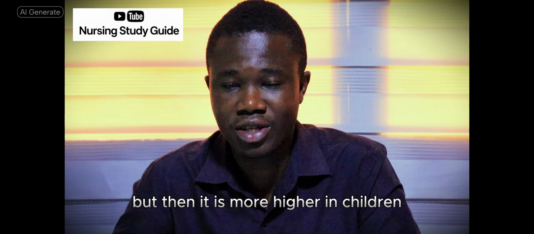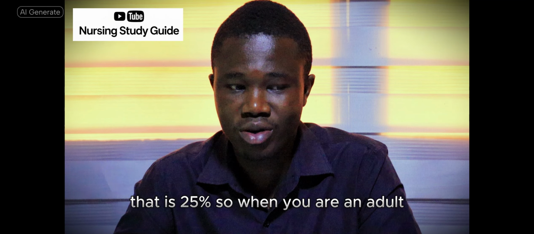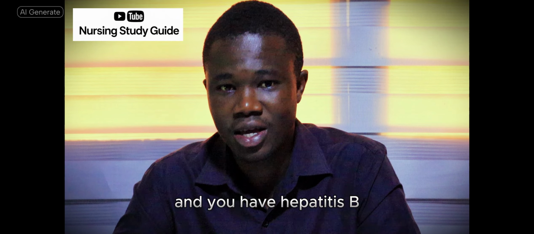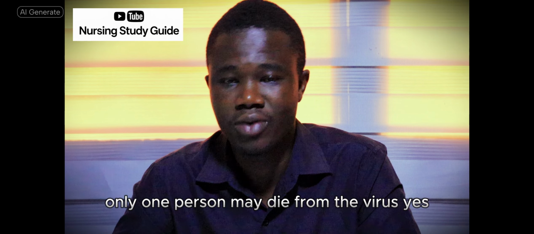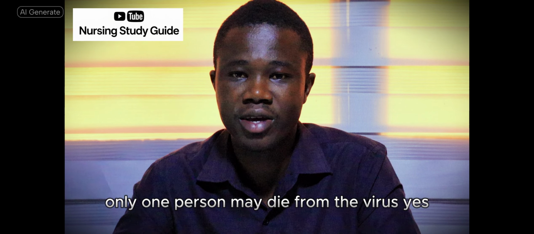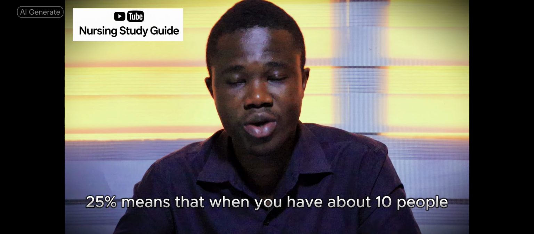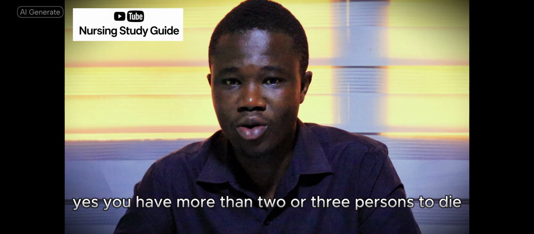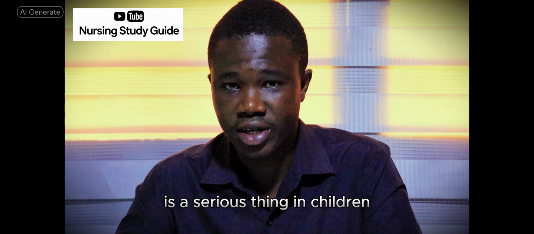But then it is higher in children, that is 25%. So when you are an adult and you have hepatitis B, in general mortality, when you take 10 people, only 1% may die from the virus. Yes, but in children, 25% means that when you have about 10 people, you have more than 2 or 3 persons dying from it. Yes, so it's a serious thing in children.